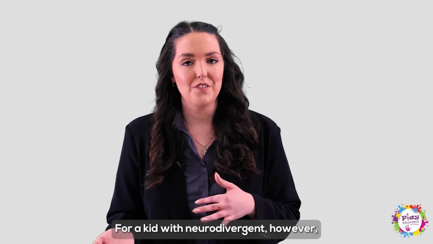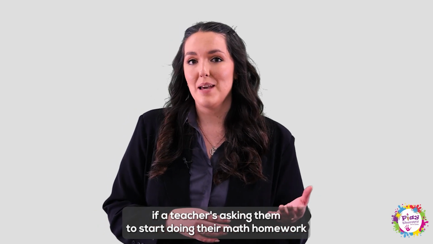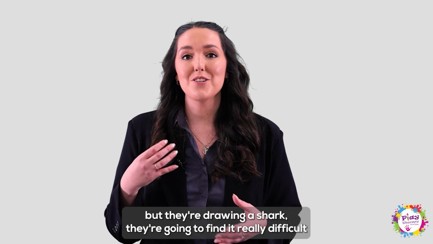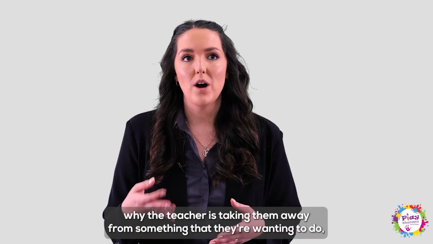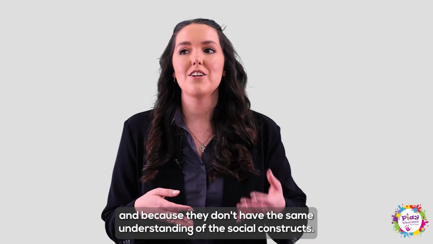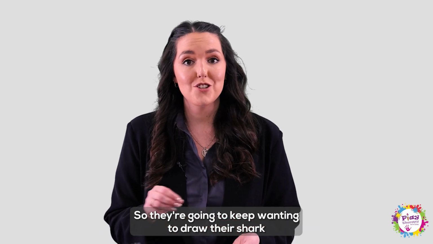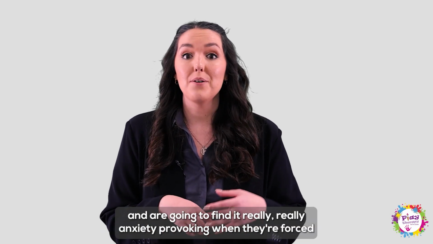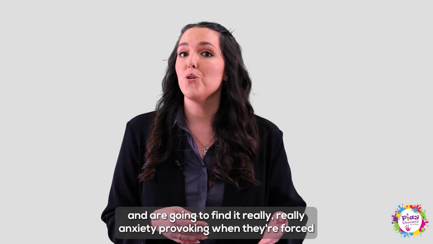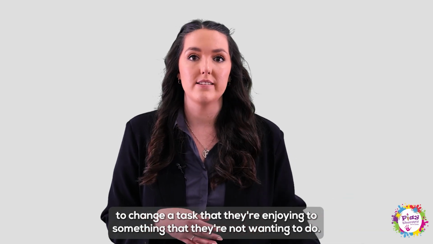For a kid with neurodivergence, however, if a teacher's asking them to start doing their maths homework, but they're drawing a shark, they're going to find it really difficult to understand why the teacher's taking them away from something that they're wanting to do, because they don't have the same understanding of the social constructs. So they're going to keep wanting to draw their shark and are going to find it really, really anxiety provoking when they're forced to change a task that they're enjoying to something that they're not wanting to do.